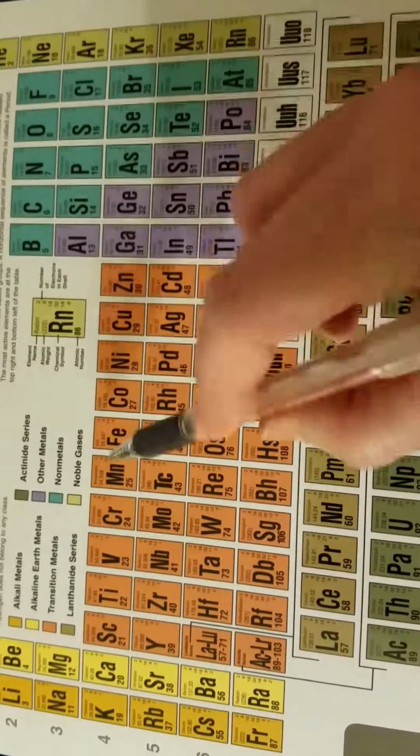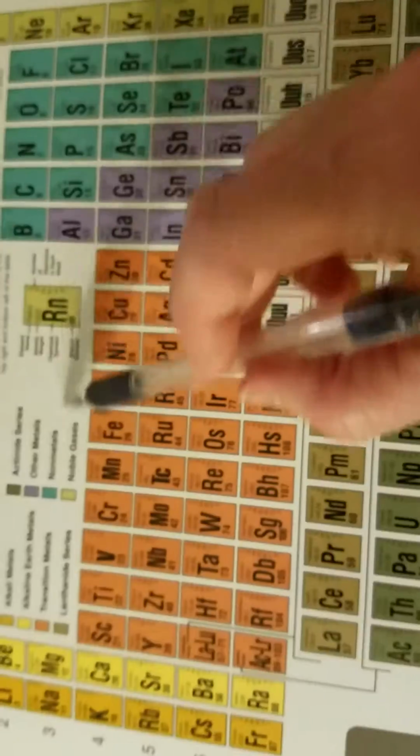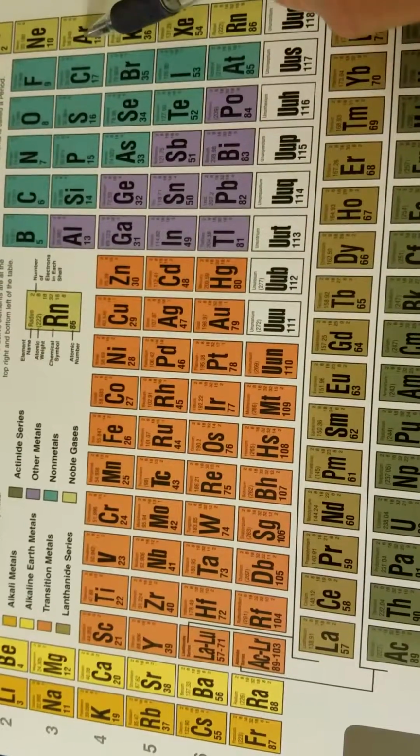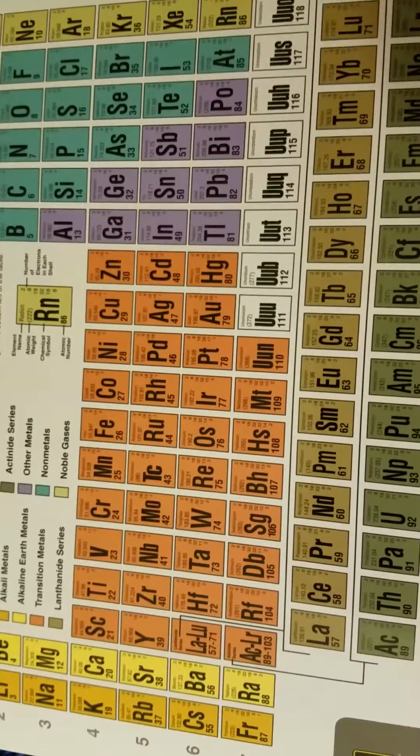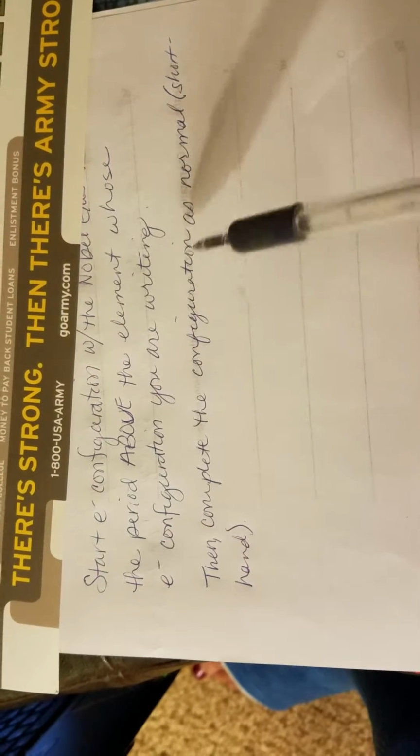These are periods, 7 periods. We're going to go to the period above and go to that noble gas. So I'm going to start it with argon in a bracket, and then as it says here, then complete the configuration as normal using the shorthand that you've been using and we just went over for your last assignment.